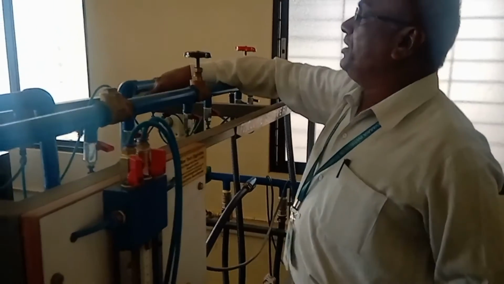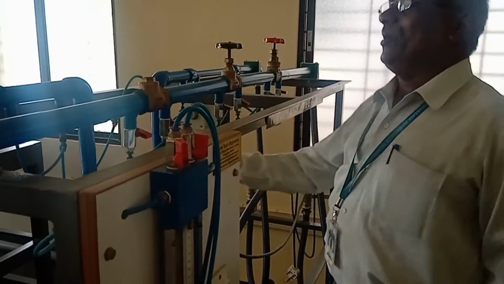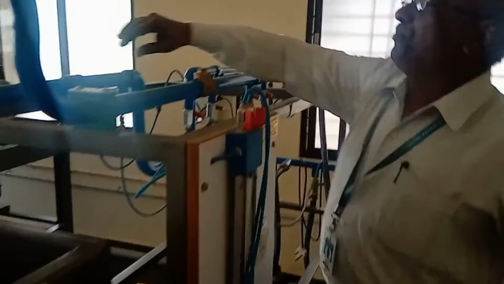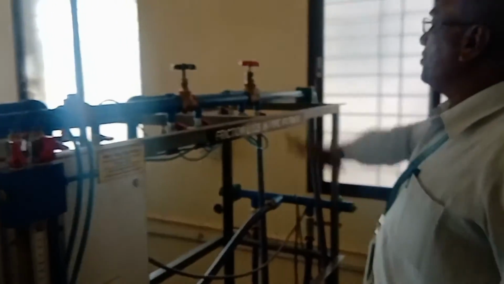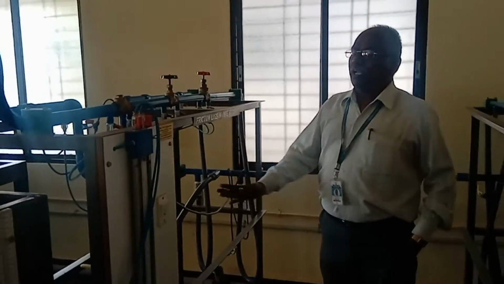Here it is provided with the elbow bend. Here it is provided with the bend. This one is provided with the coupling. In order to measure the loss of head due to these fittings, this is known as the loss of head due to fitting. These are the minor losses.